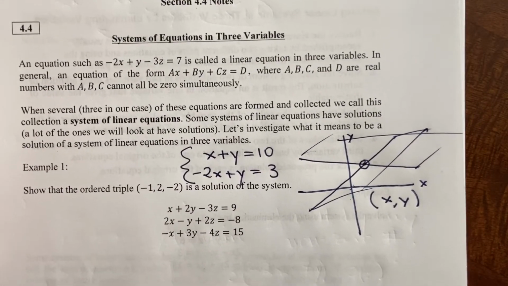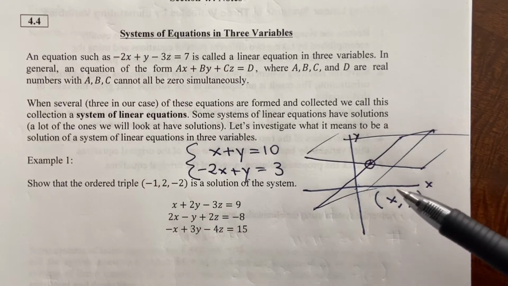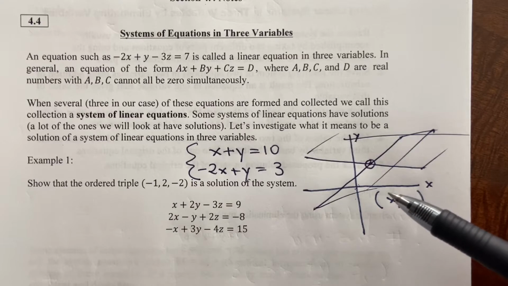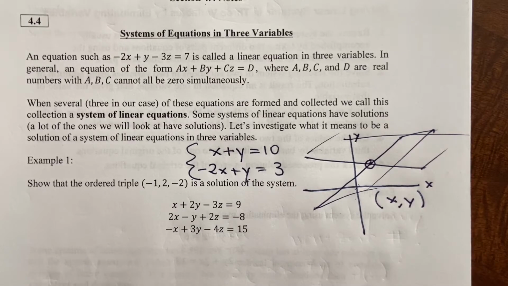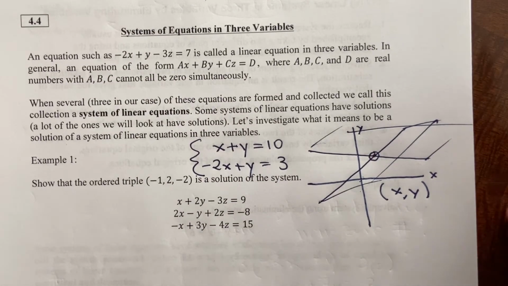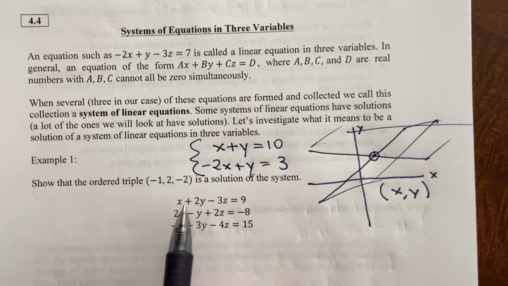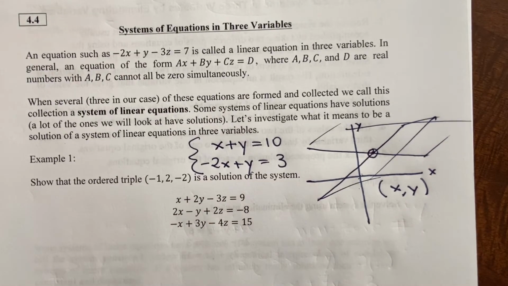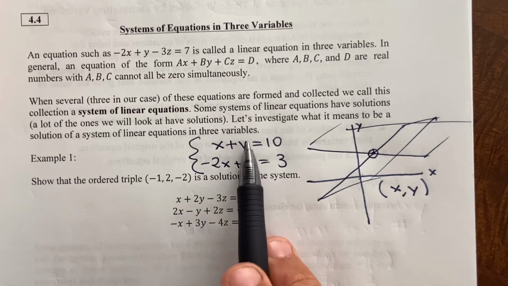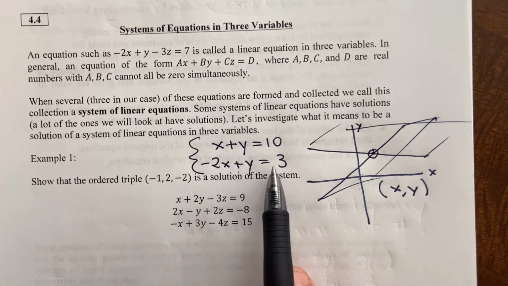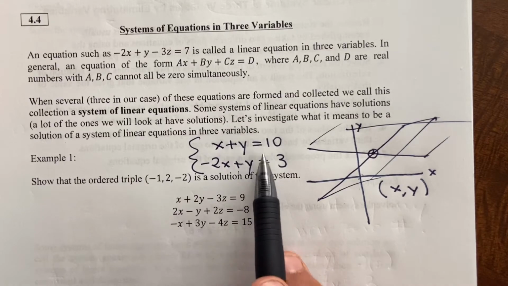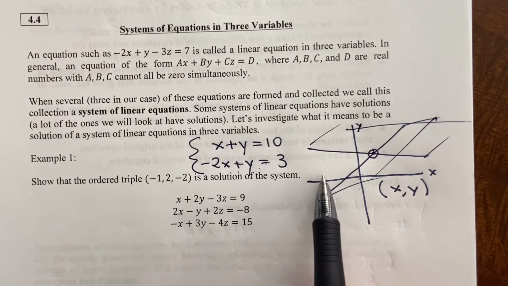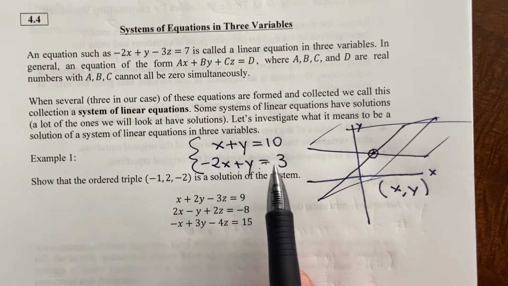So you kind of have to make analogies between the geometry that was happening in 2D and attempt to connect those geometries to the ones that are happening now in 3D. It can be helpful because there are specific connections. So let's look at what it means to be a solution to a system of 3 variables. Keep in mind what it meant to be a solution to a system of 2 variables. If I plug in a point and I get a true statement in each, then that point would be the solution to this system.